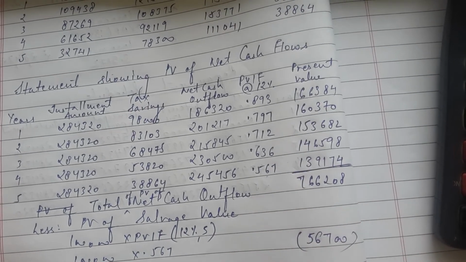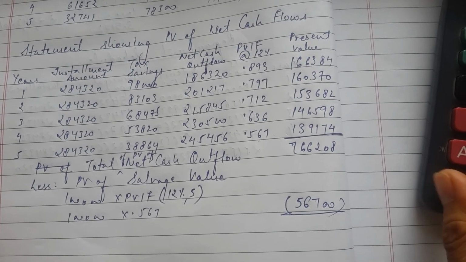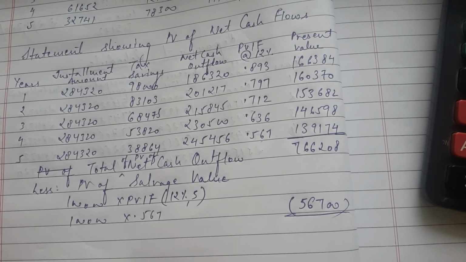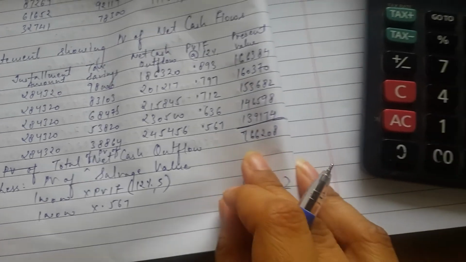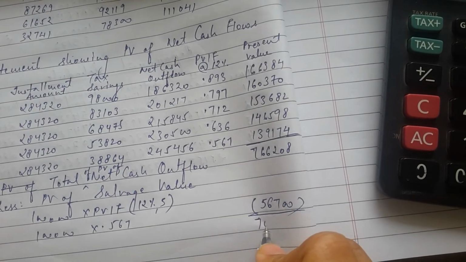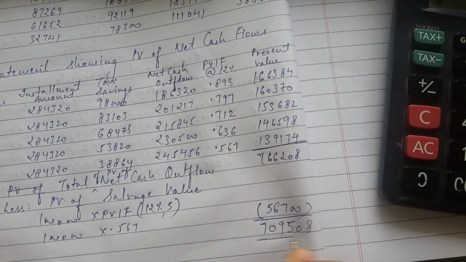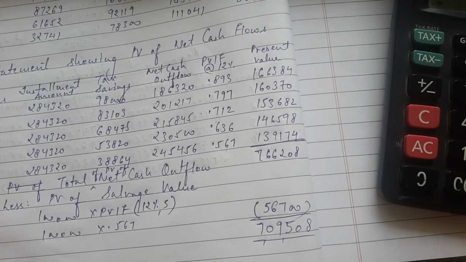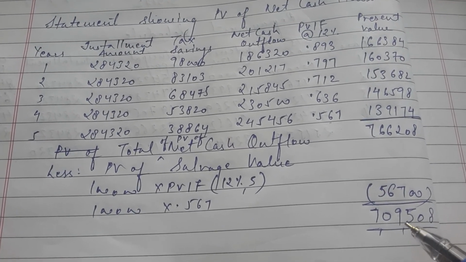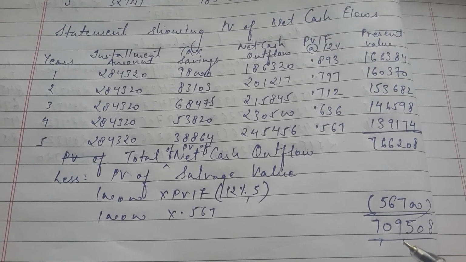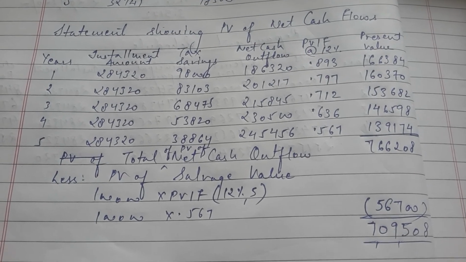We'll deduct this amount from this: 766,208 minus 56,700 is 709508. So this is the net cash outflow. In case we go for the buy option, this is the net cash outflow which the company has to bear in 5 years.